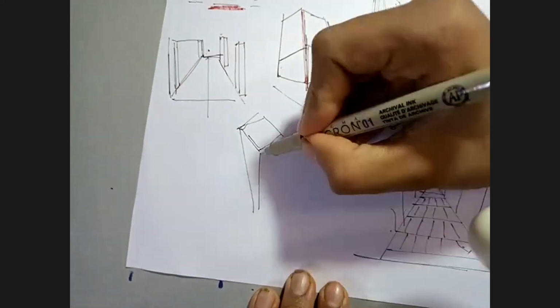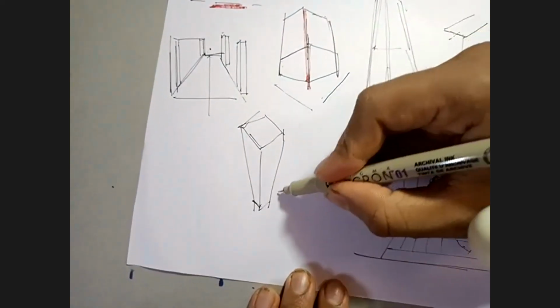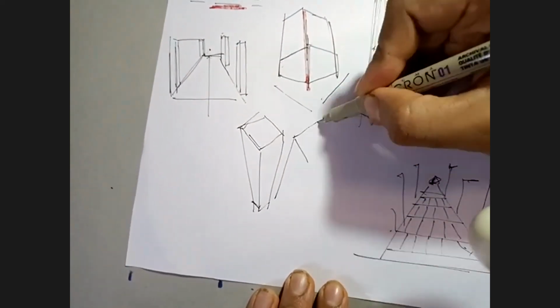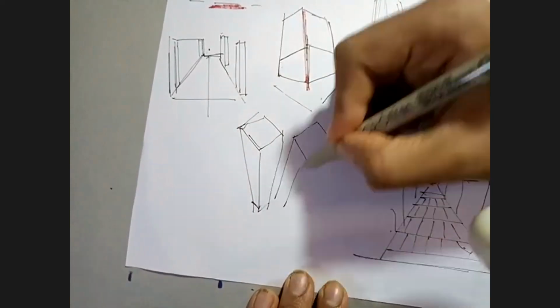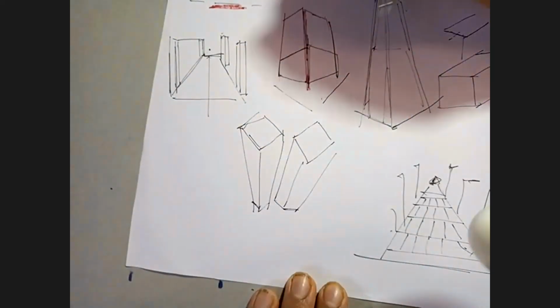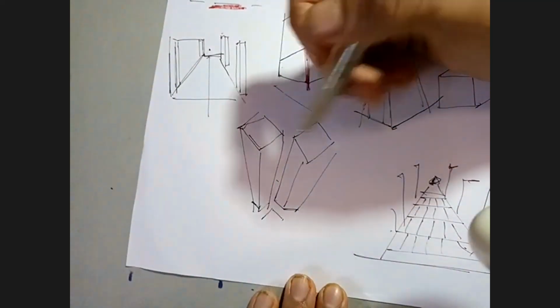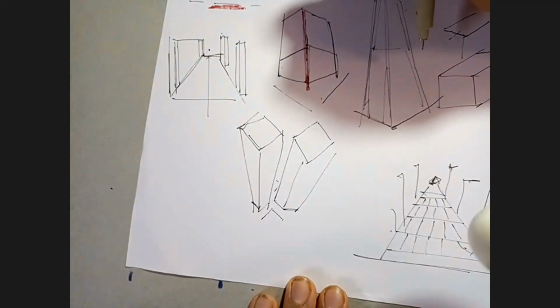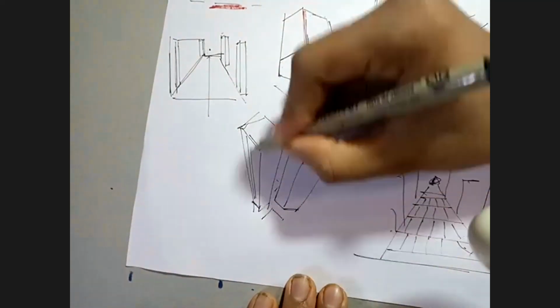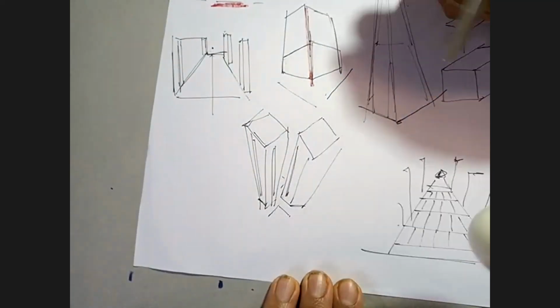You would have seen them like this, right? Buildings like this. So you will see streets going here. You'll see more buildings like that. This is another example of 3-point perspective in action.